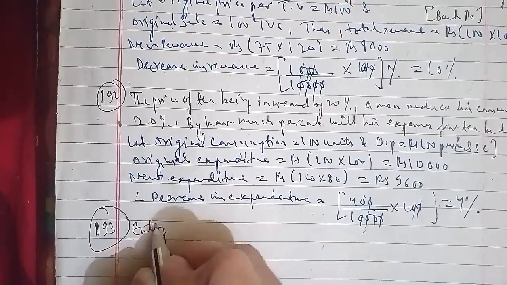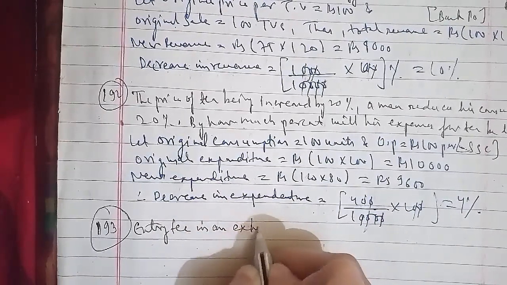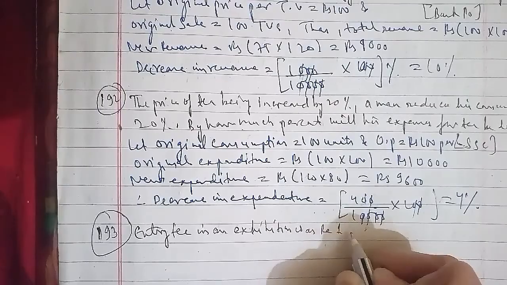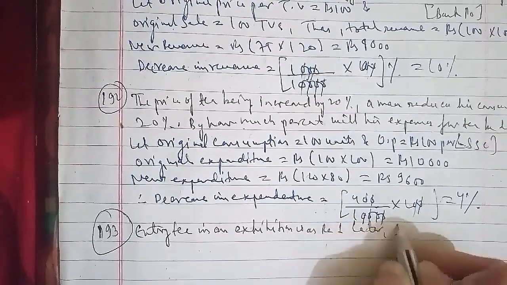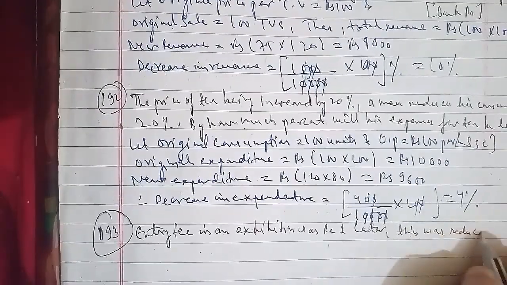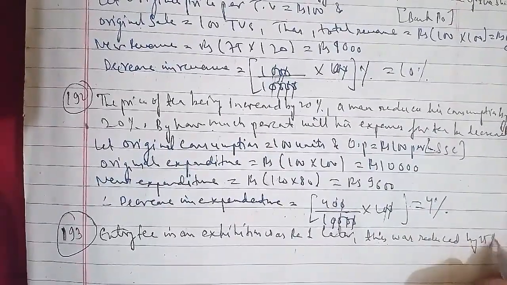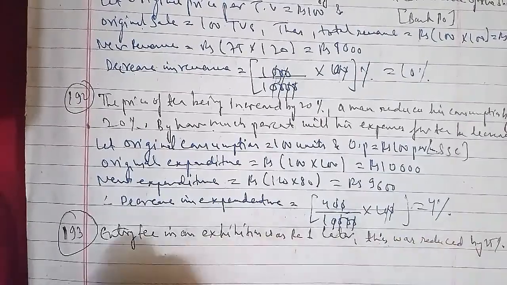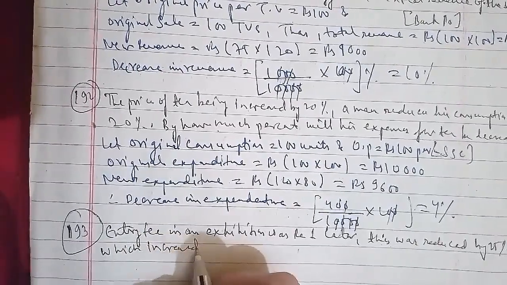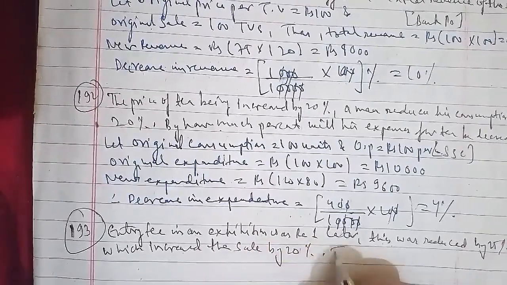Entry fee in an exhibition was 1. Later, this was reduced by 25%, which increased the sale by 20%.